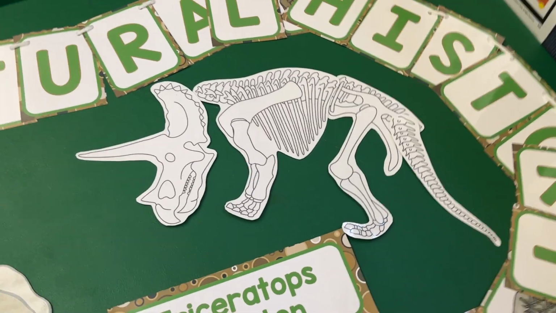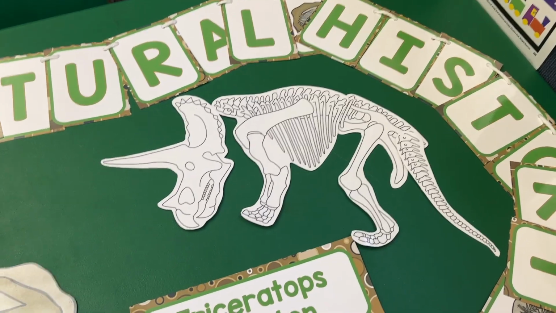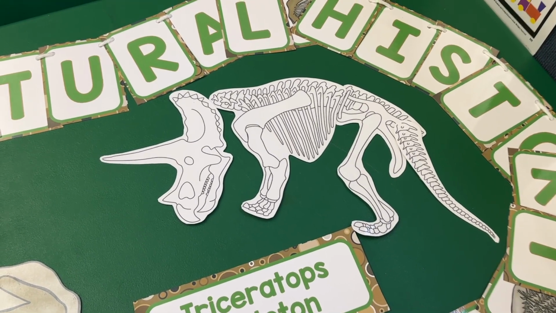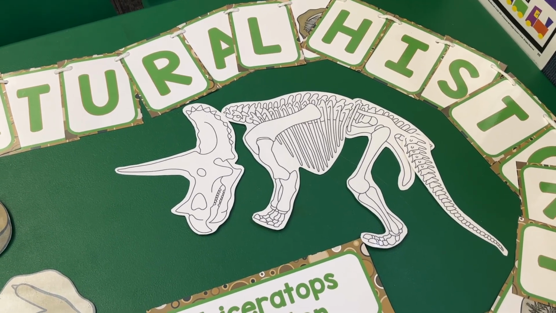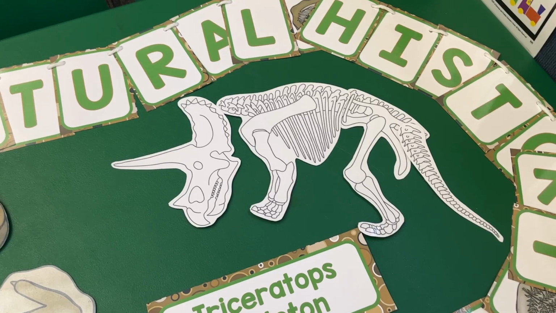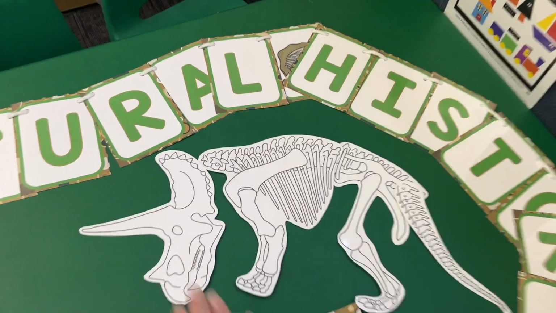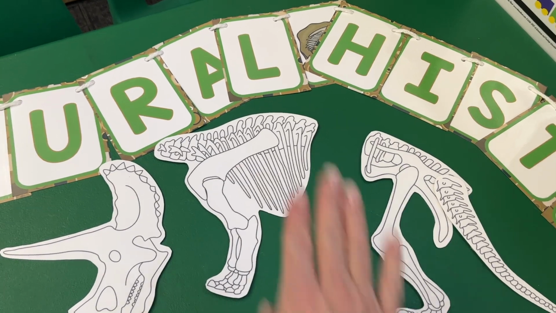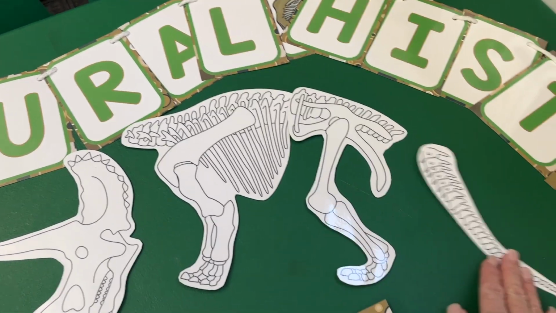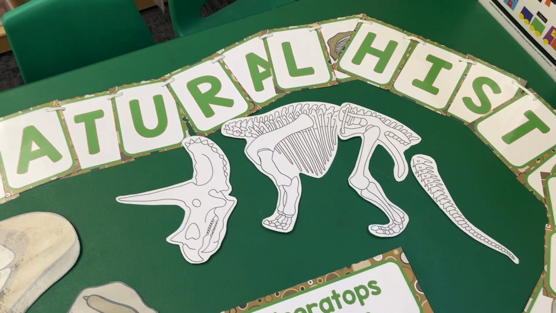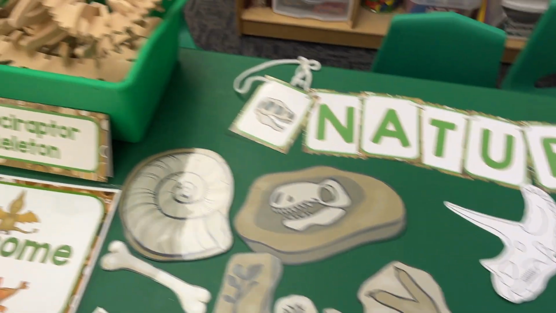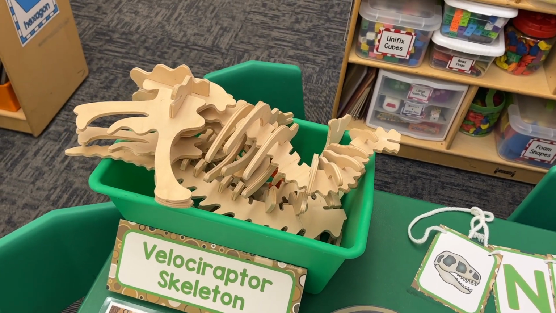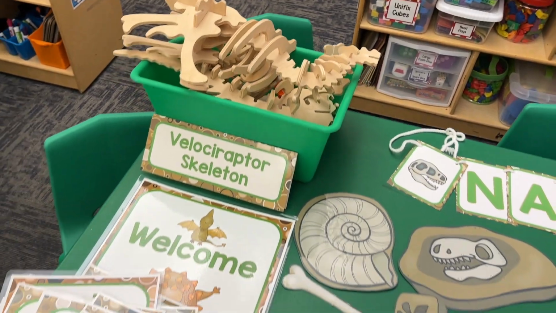I hang it up high, and this Triceratops skeleton was a TPT product that I purchased from somebody, and I just worked really hard on making all those pieces bigger, so they all were kind of the same size. There's like the head, this kind of thoracic area, this little pelvis and legs, and then of course the tail. I just wanted to make them all kind of fit and look good. Yeah, and of course my pride and joy skeleton, and I will film this, you guys, all set up because it's amazing. You guys are gonna love it.